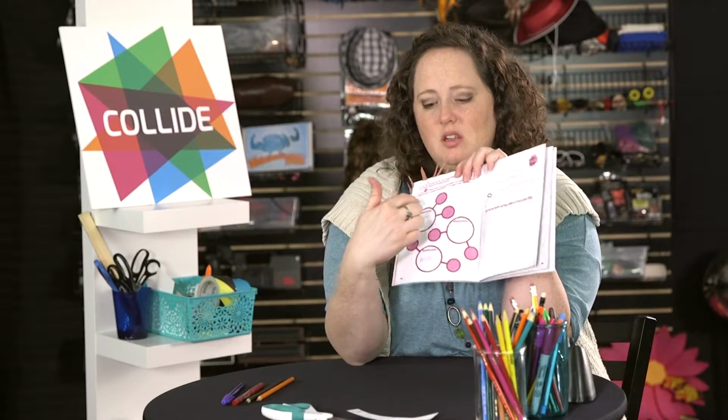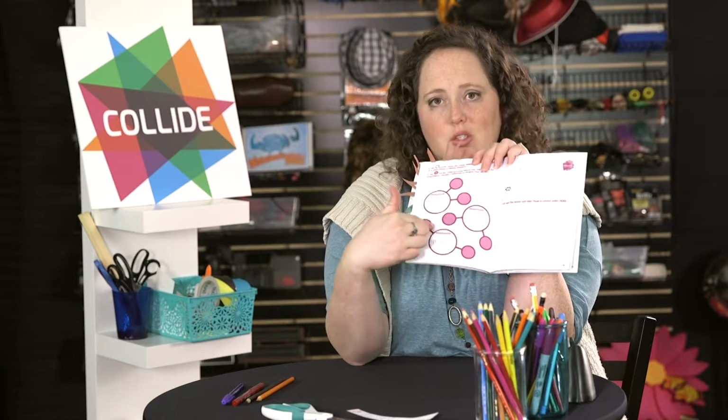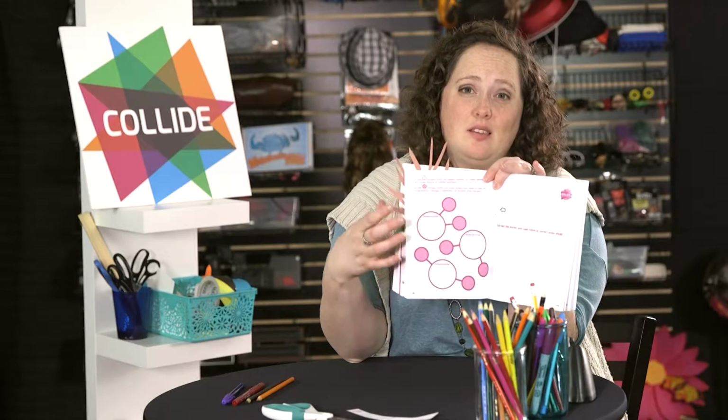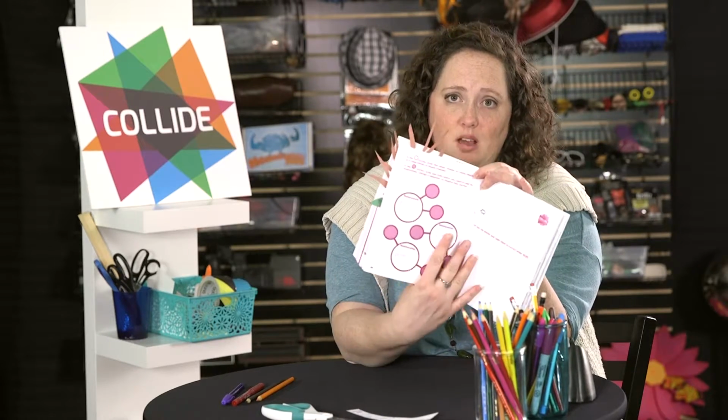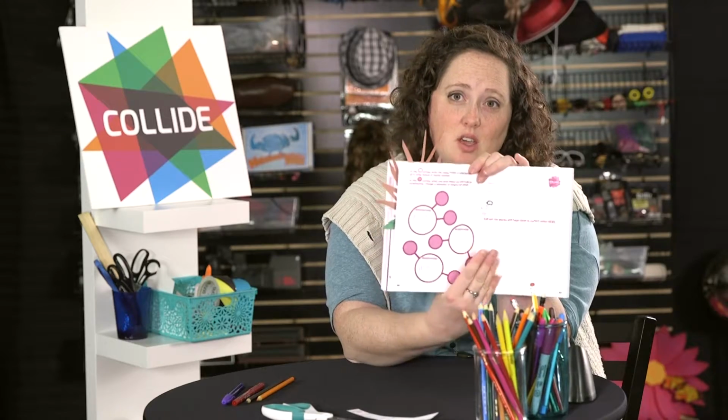After they write the names, they're going to go to each of these smaller circles, and they're going to write things like conflicts or things they need to ask for forgiveness for, or things that need to be resolved in the relationships. And they can use, again, code if they need to.